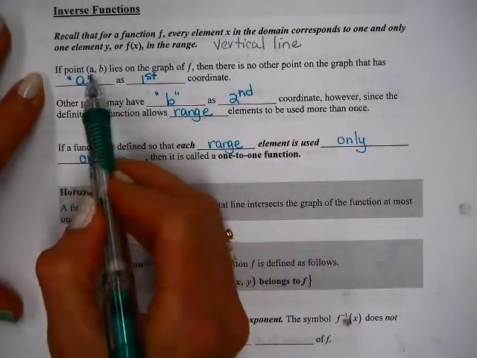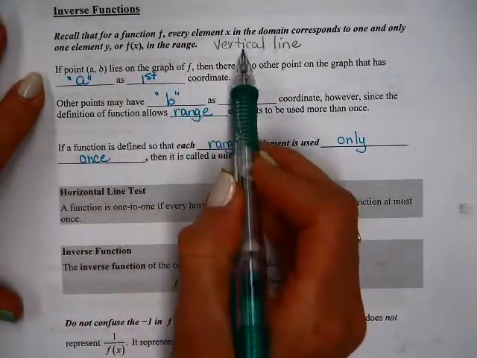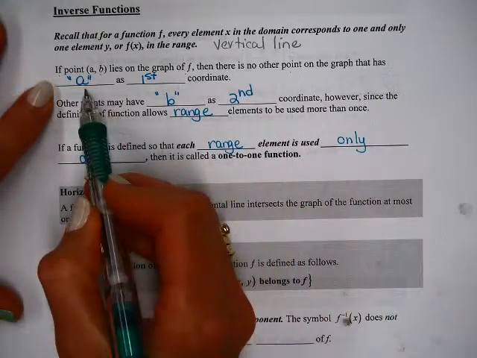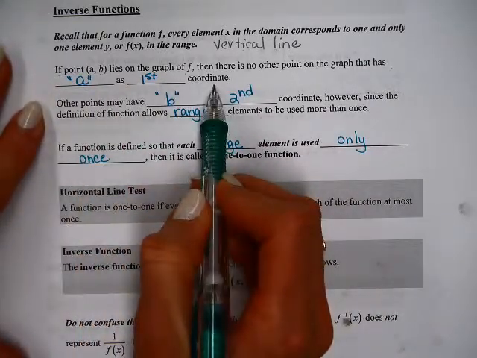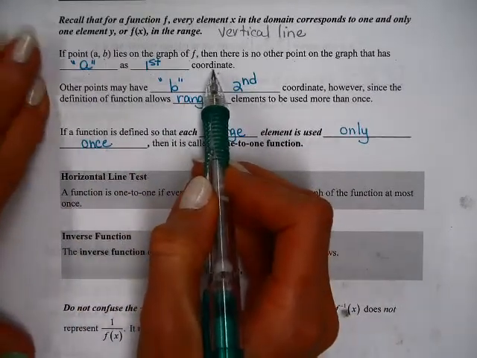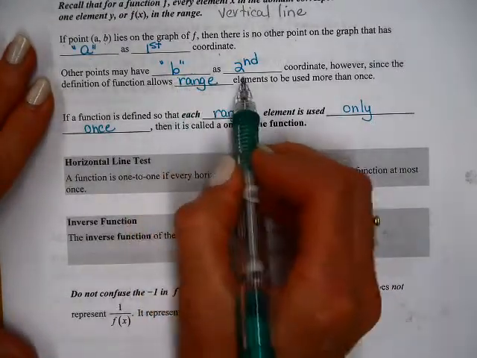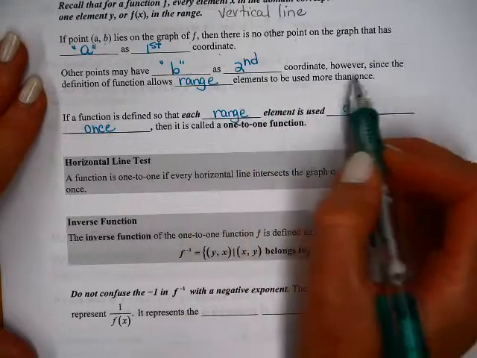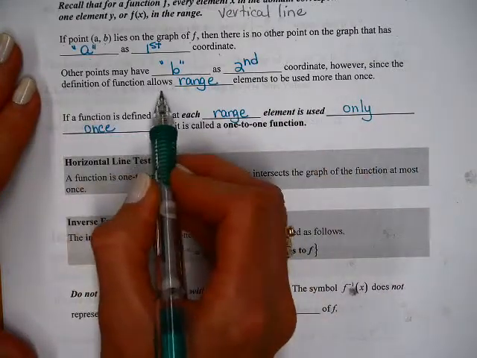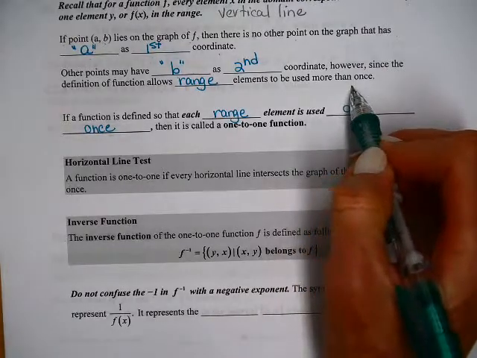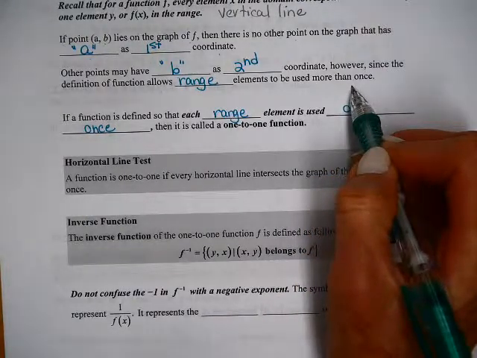All right, if point (a, b) is on the graph of your function, there is no other point on the graph that has a as a first coordinate. That just means it's going to pass the vertical line test. Other points can have b as a second coordinate, since the definition of a function allows the range to be used more than once. So for a function, it passes the vertical line test. Your y's can repeat, but your x's cannot. That's what that says.